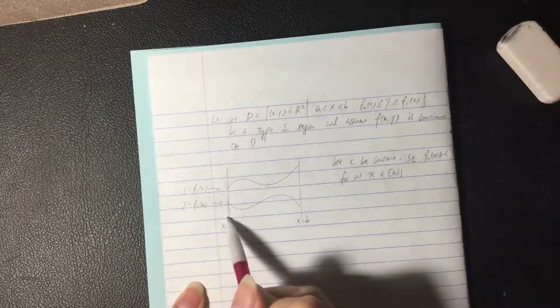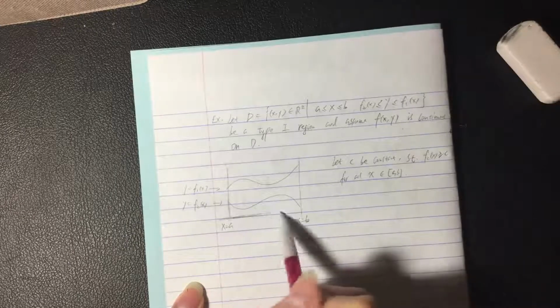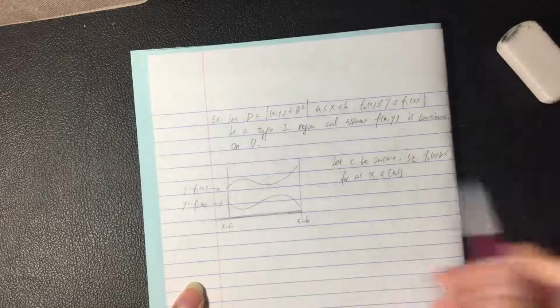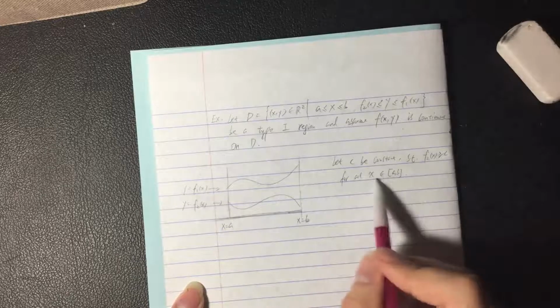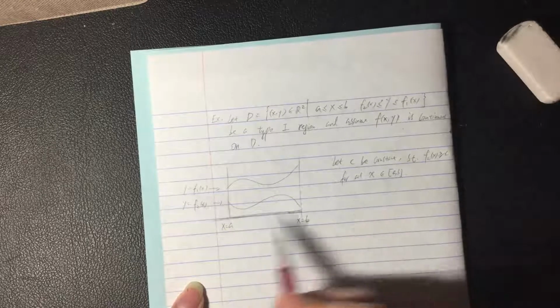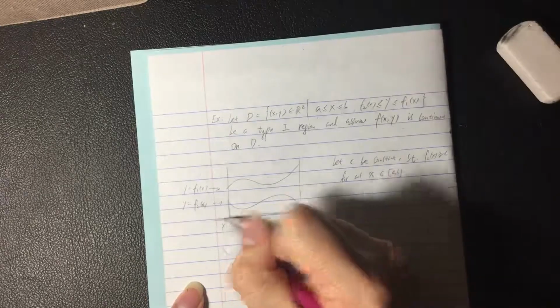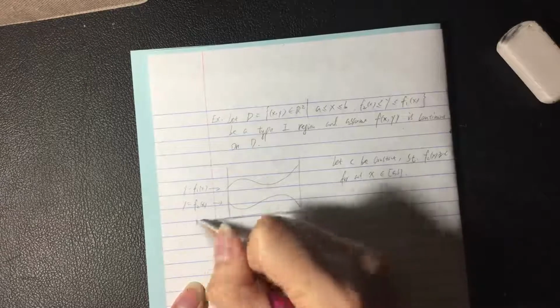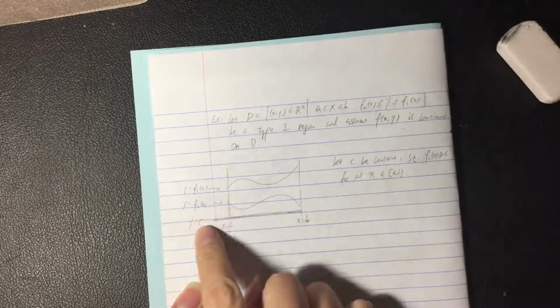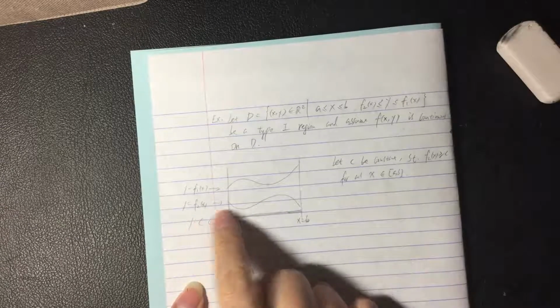So f2 of x is above c. Then this is y equal to c, and it is completely below f2 of x.